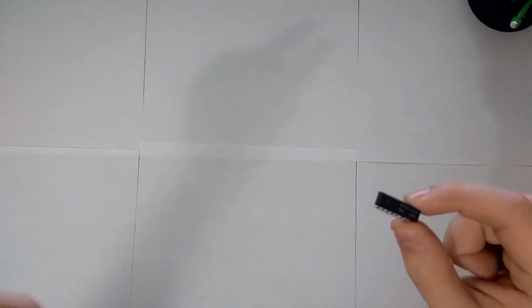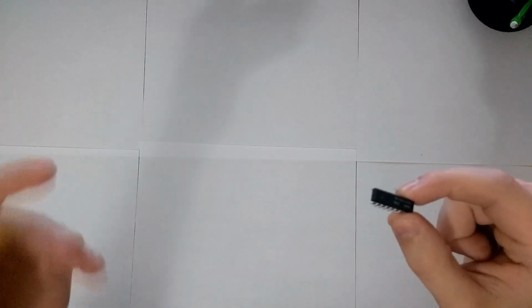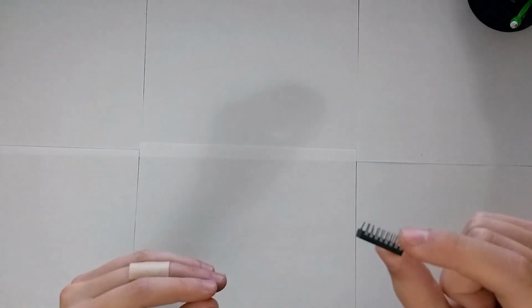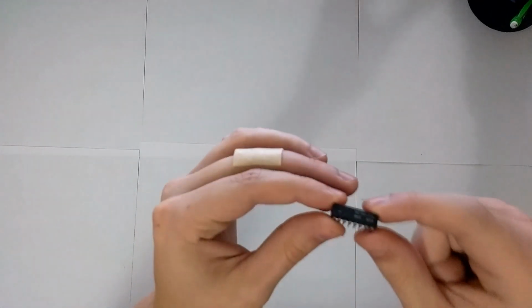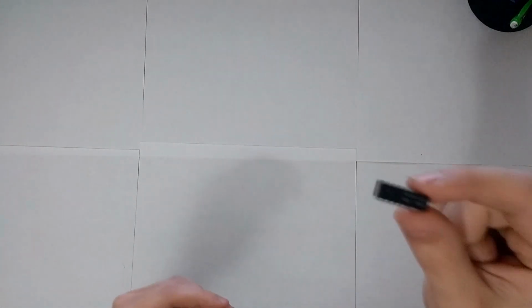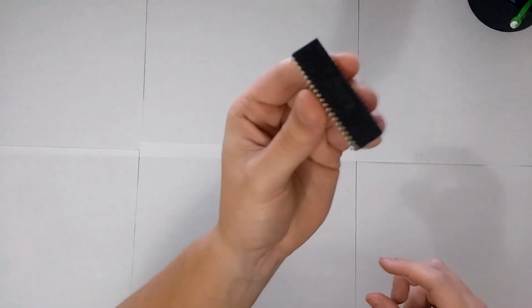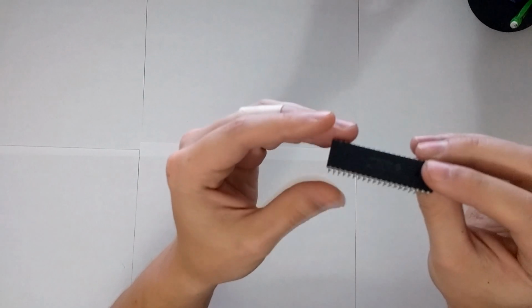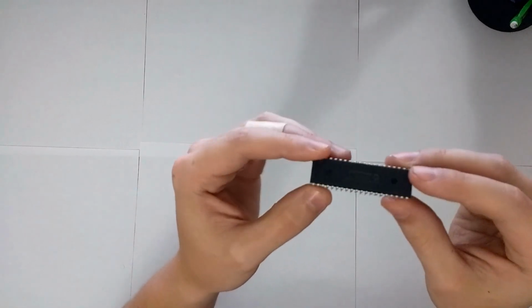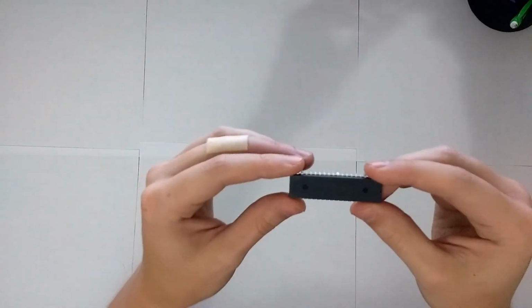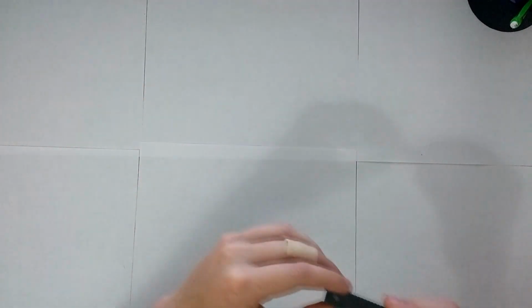Both inputs have to be on to have an output on, hence the word AND. You need input 1 and input 2. That's what this contains, and here it contains a few of them. Then we have a larger chip, which contains many of these logic gates, and we can use this for an application in microprocessors.